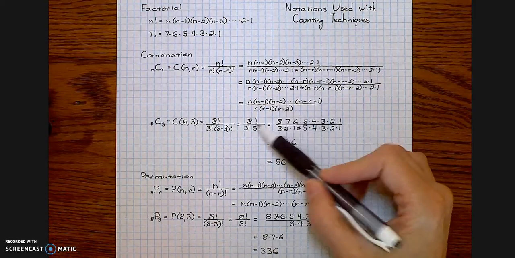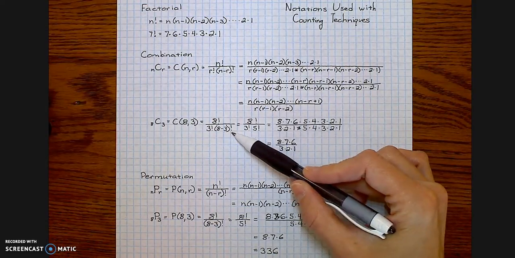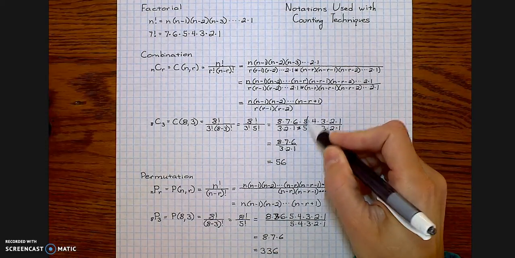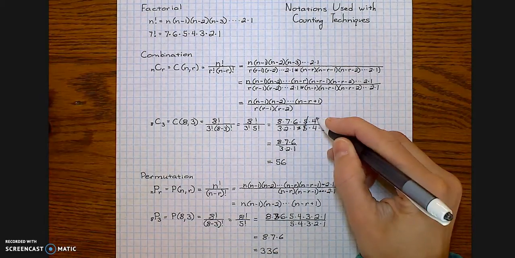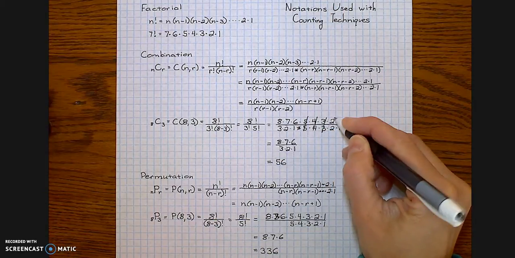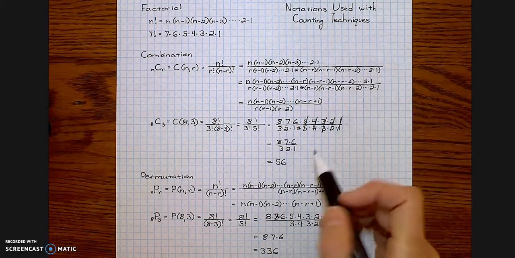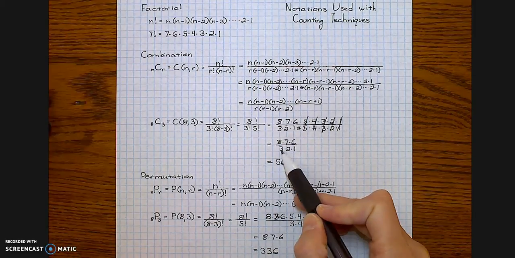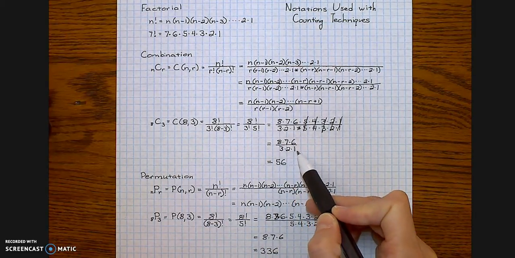Usually I simplify by doing the 8 minus 3 factorial, which is 5 factorial. I can see that there's a factor of 5 in the numerator and denominator, 4, 3, 2, and 1. If I reduce all of those out, I'm left with 8 times 7 times 6 in the numerator and 3 times 2 times 1 in the denominator.